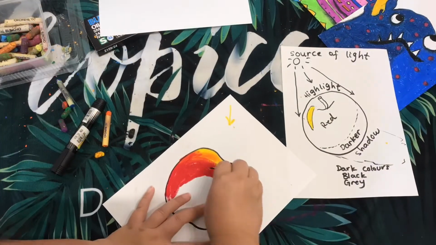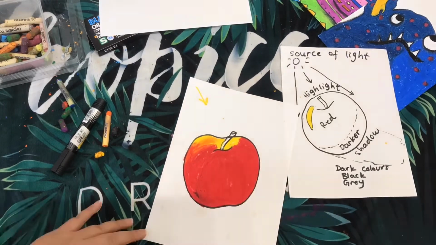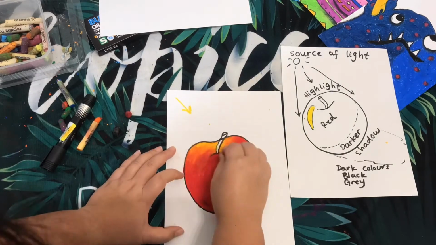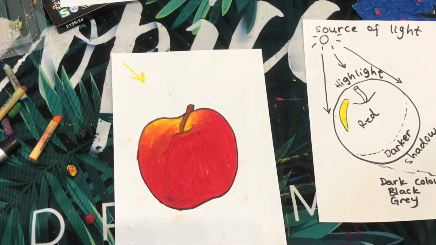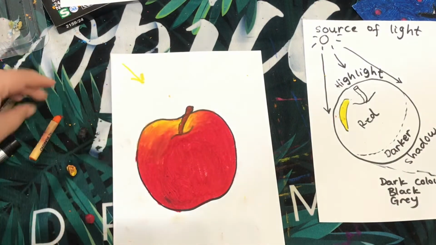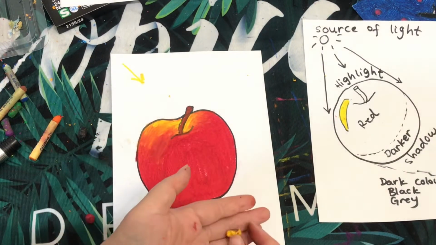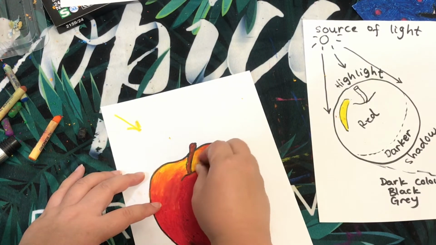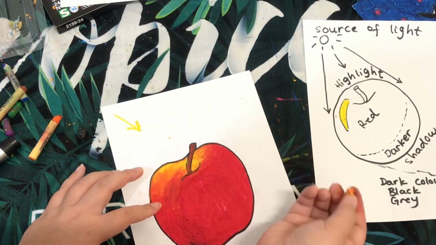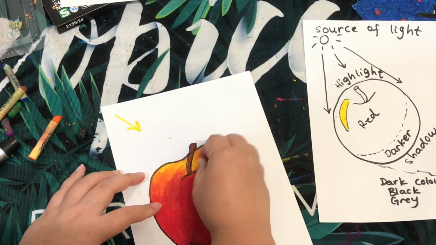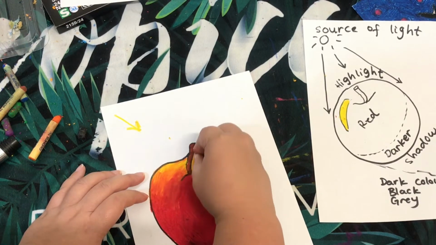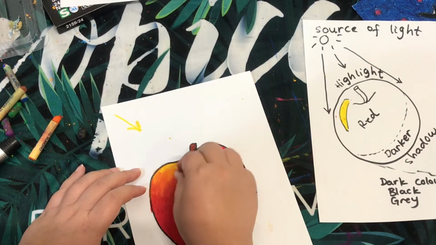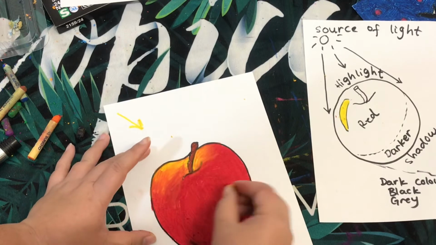Okay, so now I would like to add a little bit of yellow also at the top over here, to show that the color is lighter, because the light is shining on it, remember. Okay, you can just blend the yellow color on top of the red color. Just do the blending.